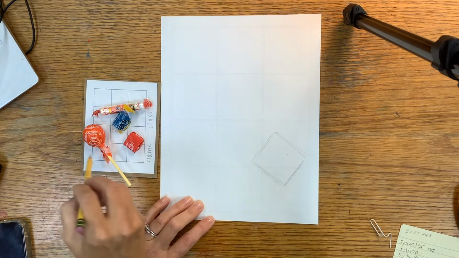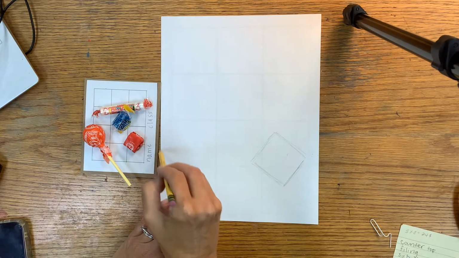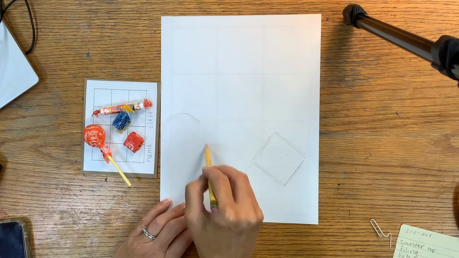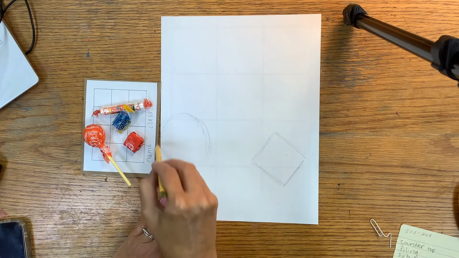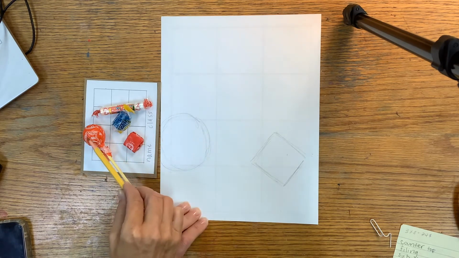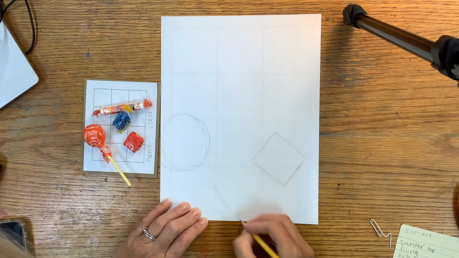Now this round shape is pretty big, and it goes outside the edge here, and it goes up into this rectangle here. And notice I'm just doing really light, sketchy lines. I am not trying to make this perfect. And then the stick part of it comes down into this rectangle down here.